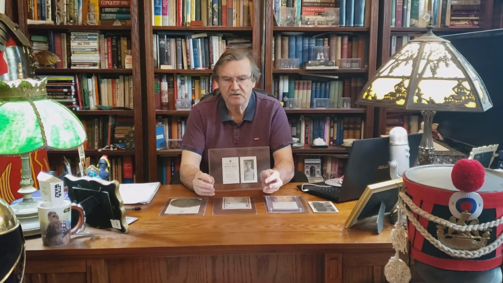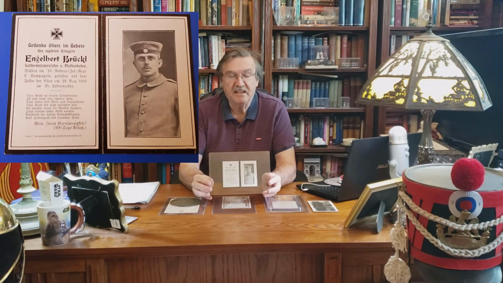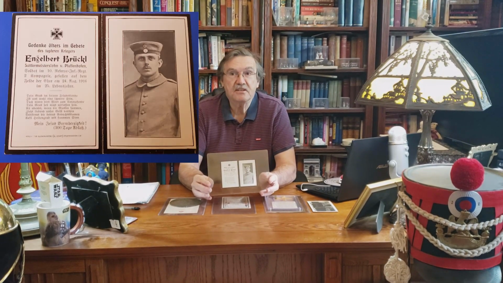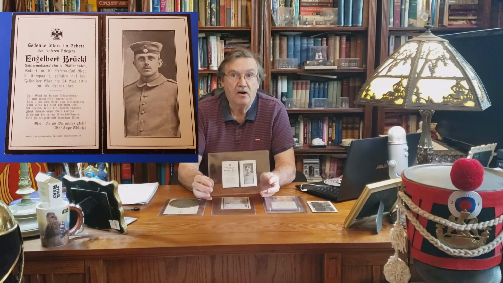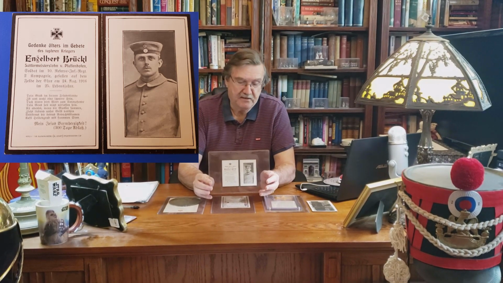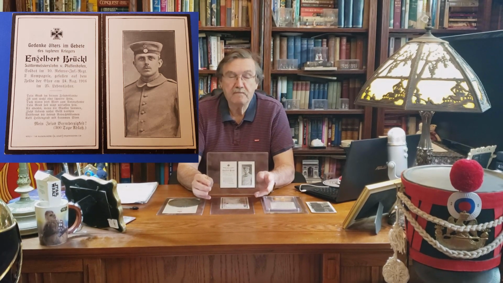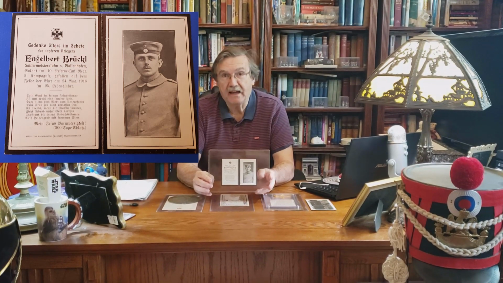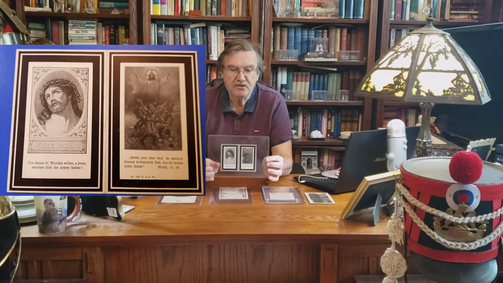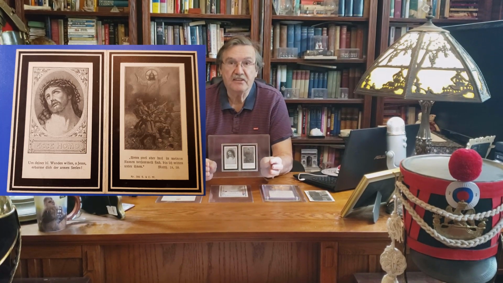In Germany, the tendency was to produce what is known as a death card, and they will use this in World War II as well. You have a picture of the individual who's been killed. It lists when he was born, where he died, battle, campaign, and then the backside is usually a little religious theme.